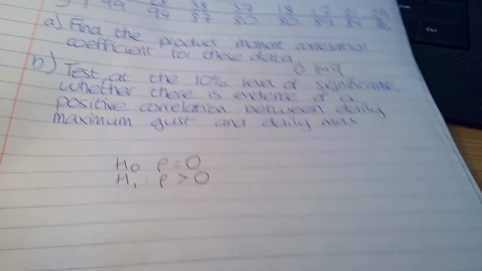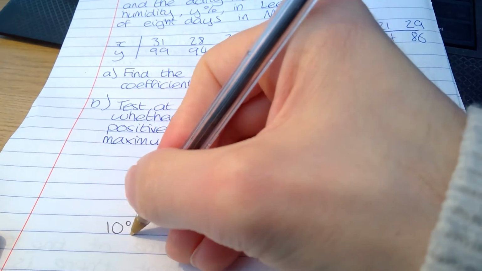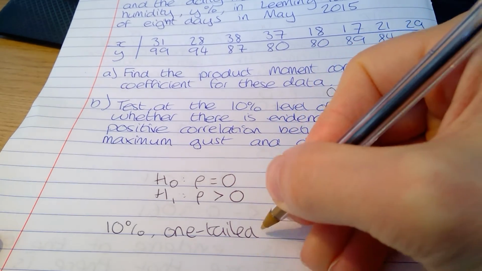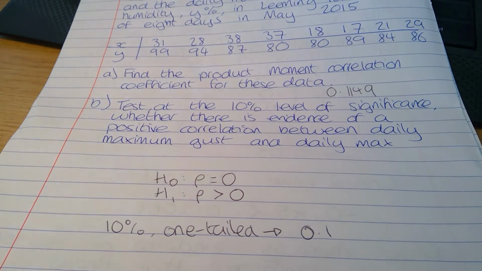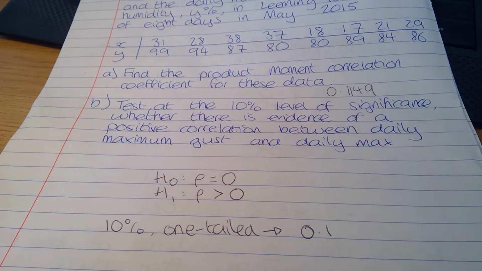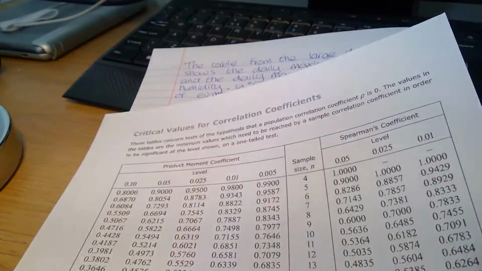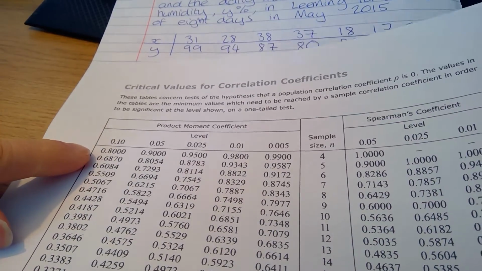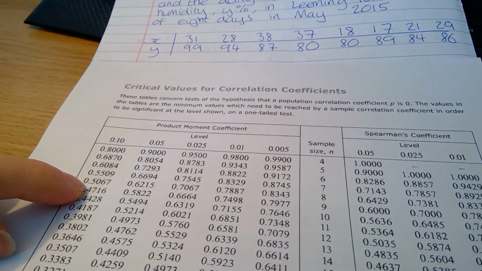Okay, so we've got 10% level of significance. It's a one tail test. So in this instance, we're going to look up 0.1. We don't need to halve the significance level. Okay, so we need to have the table of values. So for the critical values for correlation coefficients, we've got significance level 0.1, which is actually the first column, and we've got a sample size of 8, so a very small sample. So 0.1 down to 8, and we are getting 0.5067.